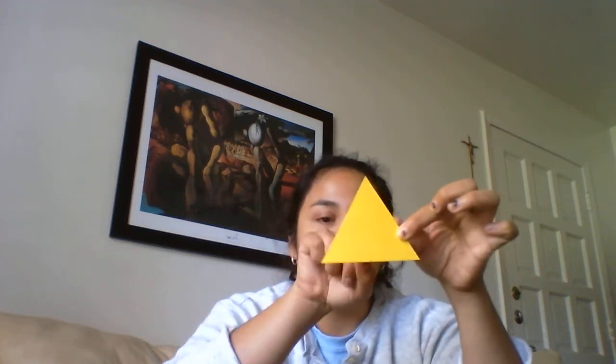So let's look at this shape. So this shape has 1, 2, 3 sides. This is a triangle. Now this shape also has 1, 2, 3 sides. This is also a triangle. Notice, however, these are both triangles, but they look different. That's what we're going to be talking about today.